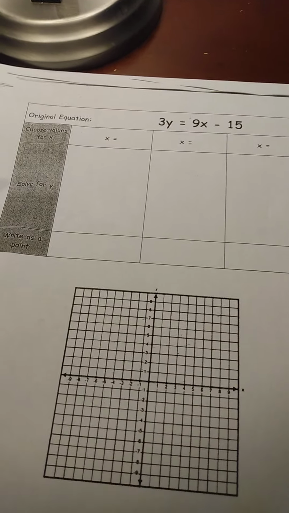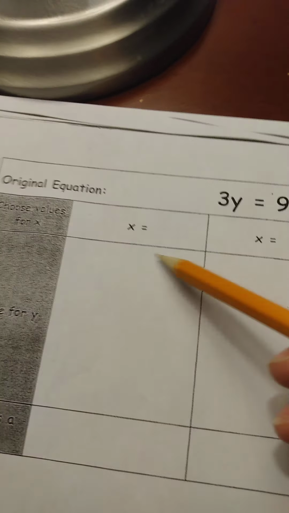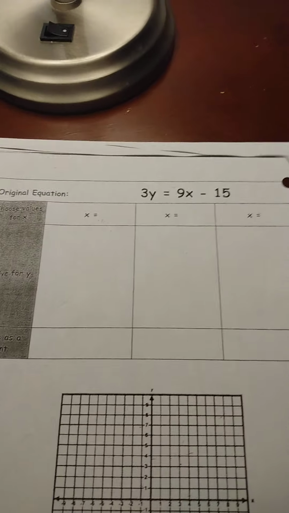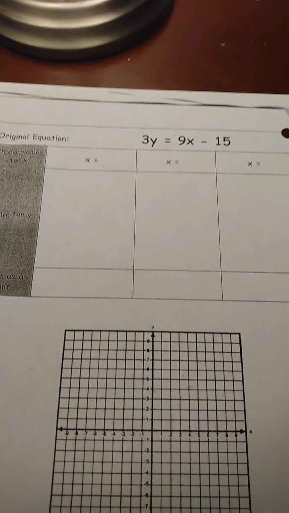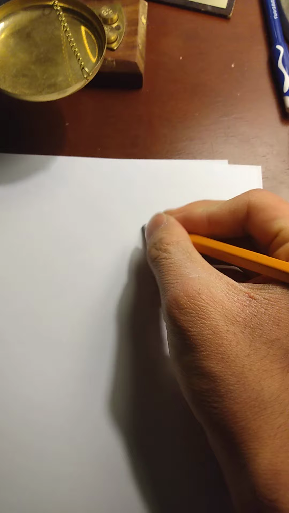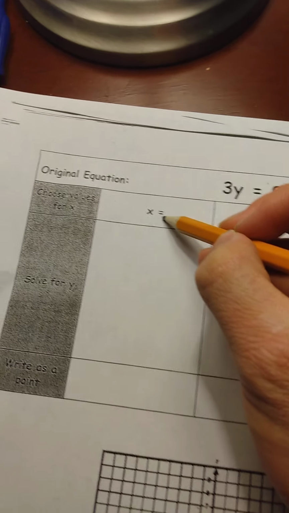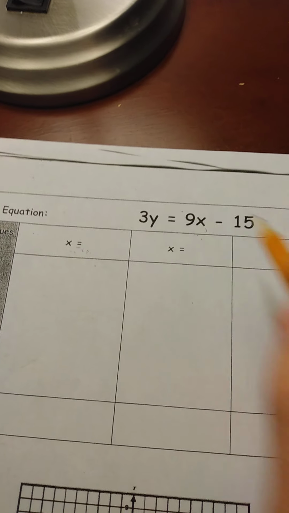What we're supposed to be doing is we're going to choose the value for x. That means x can be anything you want. With this math lesson, you can choose whatever number x should be. Like, it could be in your own opinion. It could be like 1, 2, 7, 4, pretty much anything you can imagine. So let's be creative. Type in the comments below what you think x should be in this problem.